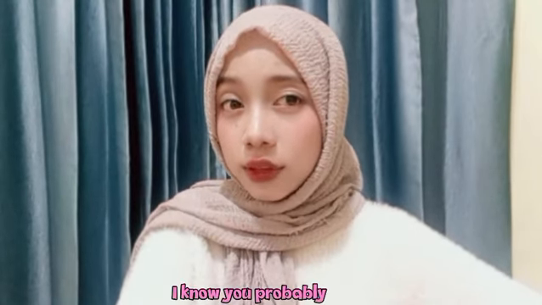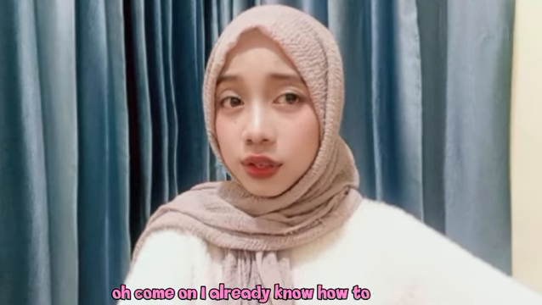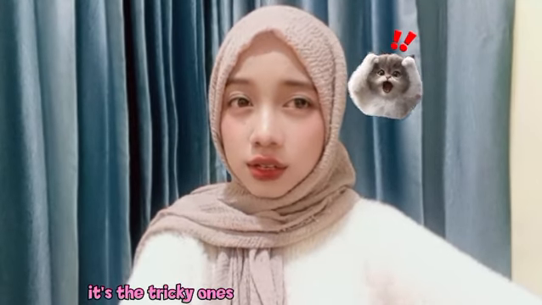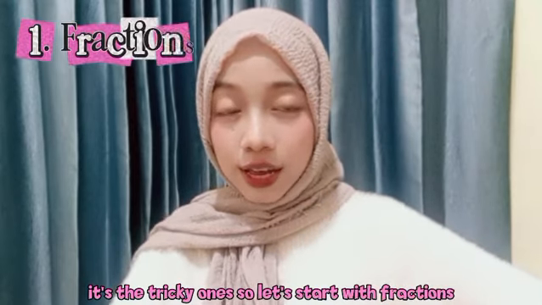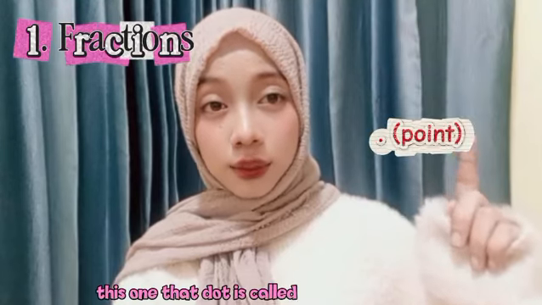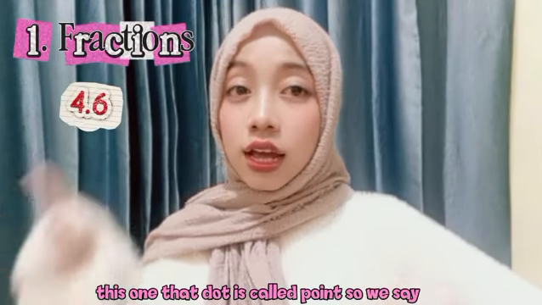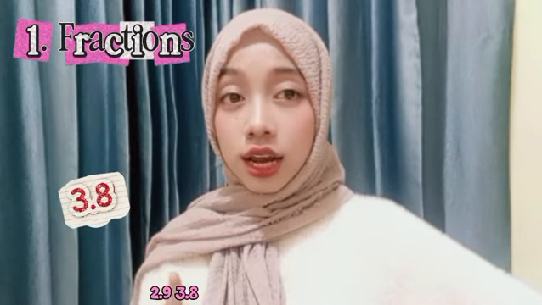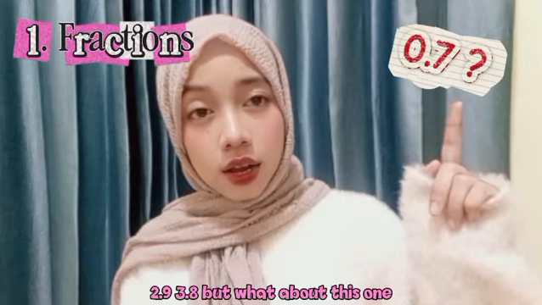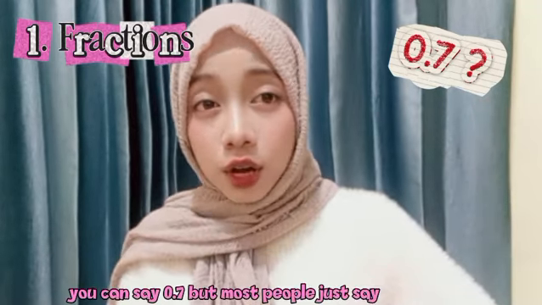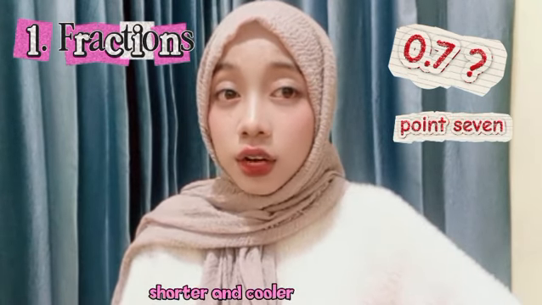I know you probably think, oh, come on, I already know how to count. 1, 2, 3. But no, I'm not talking about basic numbers. It's the tricky ones. So let's start with fractions. If you see numbers with a dot, that dot is called point. So we say 4.6, 2.9, 3.8. But what about this one? Yeah, you can say 0.7, but most people just say 0.7, shorter and cooler.